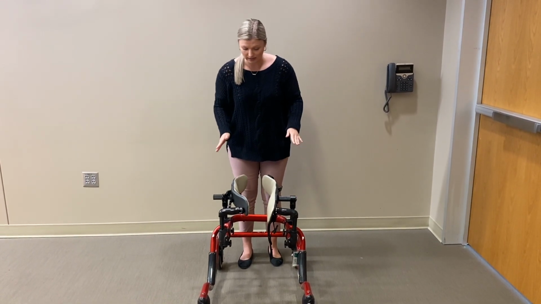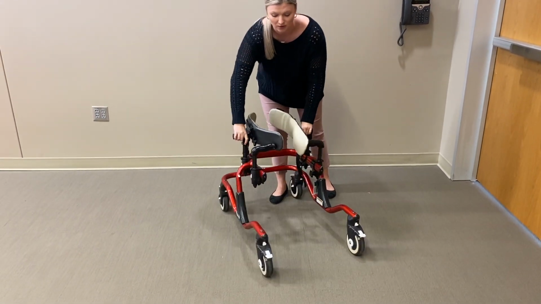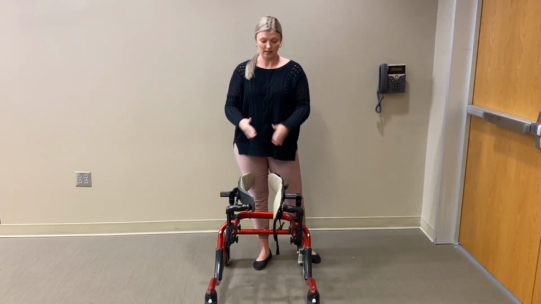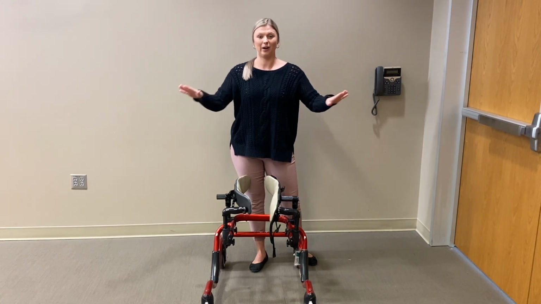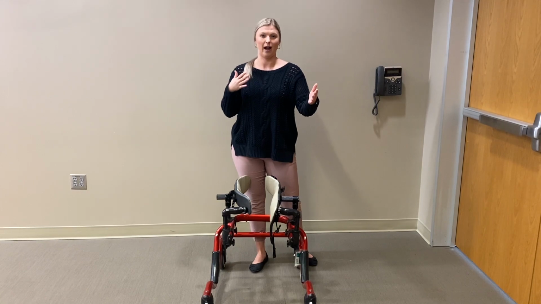Another thing to notice is it does have a very wide base that makes it very difficult to navigate smaller spaces. So if you have a child with a physical disability that requires a reverse walker, you need to make sure that your classroom has a nice spread out layout so that they can still navigate to the different areas of the class where they may need to go.